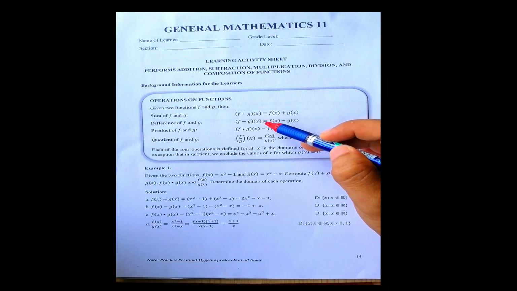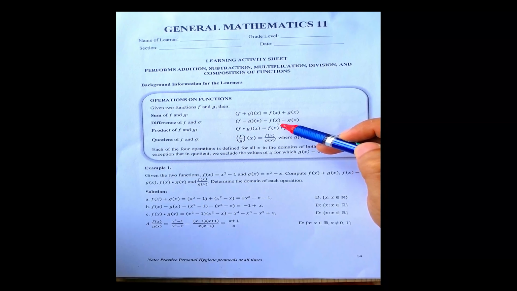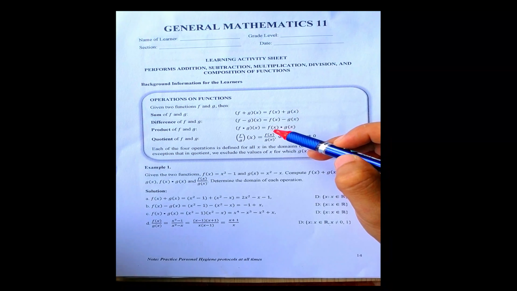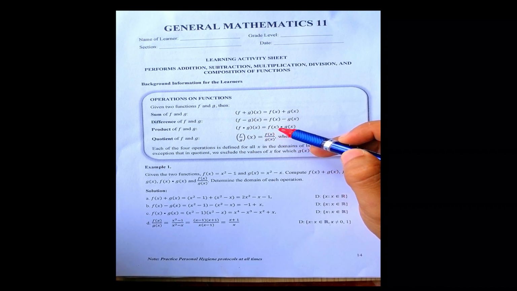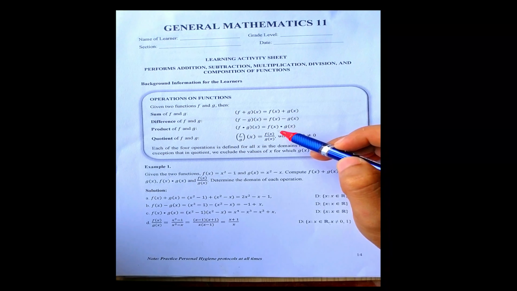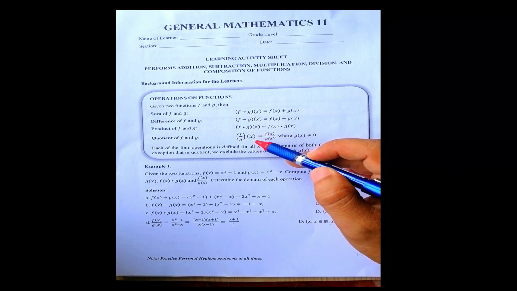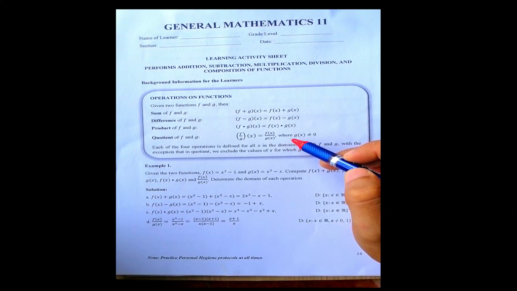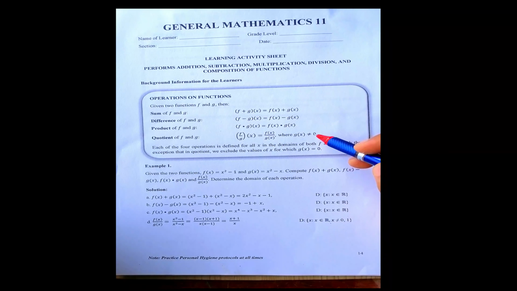And the difference, f minus g of x, is the same as f of x minus g of x. For the product, f times g of x is the same as f of x times g of x. And the quotient, f over g of x, is the same as f of x over g of x, provided that our denominator will not be equal to 0.